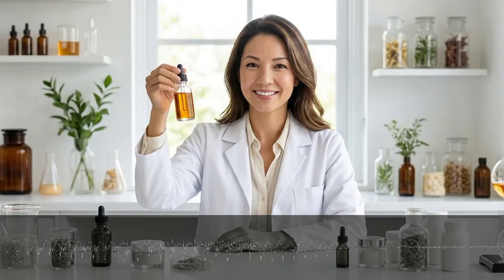Exfoliating acids need higher concentrations to actually resurface skin. Glycolic acid works at 5 to 10% in leave-on products. Professional peels go 20 to 70%. Lactic acid is effective at 5 to 12%. Salicylic acid needs 0.5 to 2% for acne treatment. I use a 10% lactic acid serum 3 nights a week. Any lower and I'm just making my skin damp. Any higher and I'm flirting with a chemical burn.